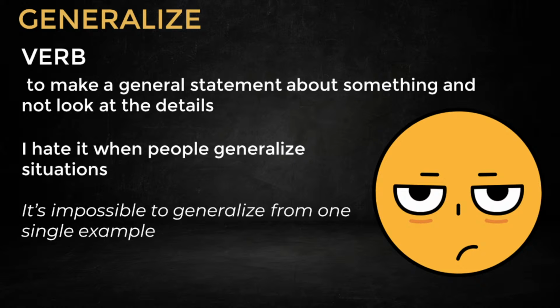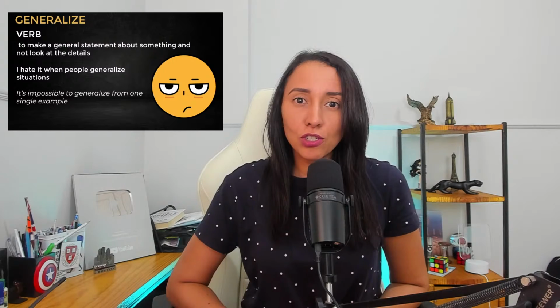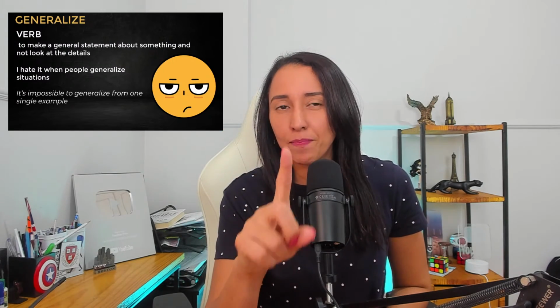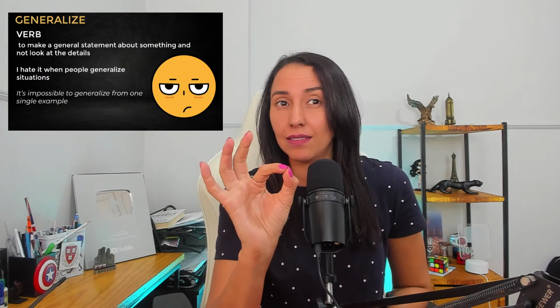Generalize. Okay, it's a verb. It's common, okay? You may struggle depending on your level, depending on your practice. You may struggle to use this one, okay? But it's good, okay?